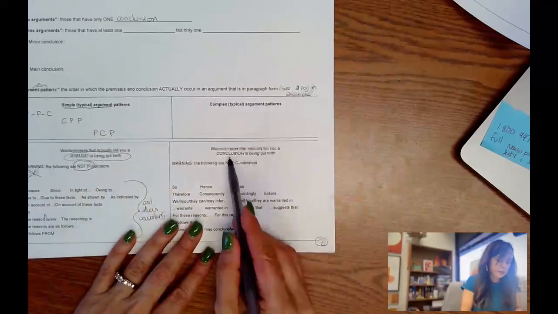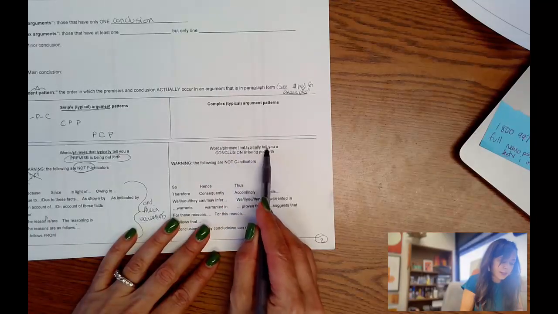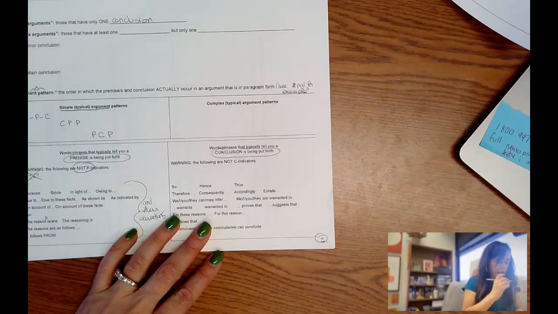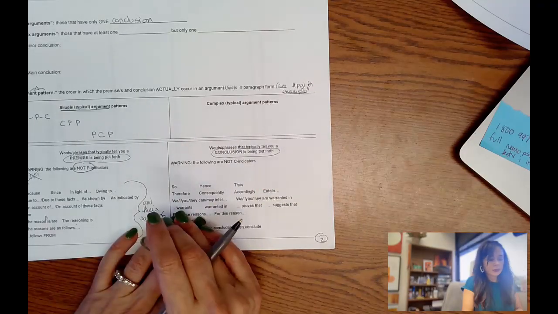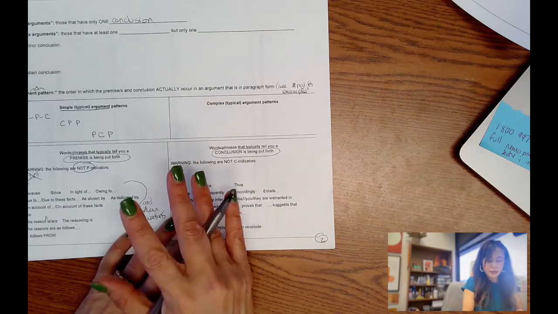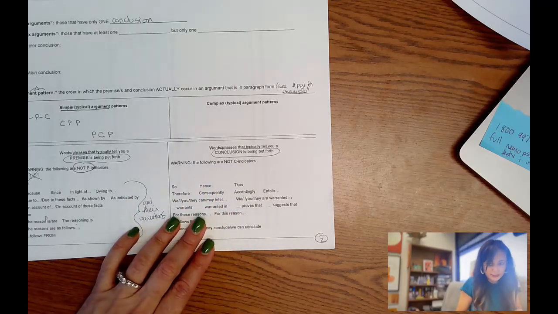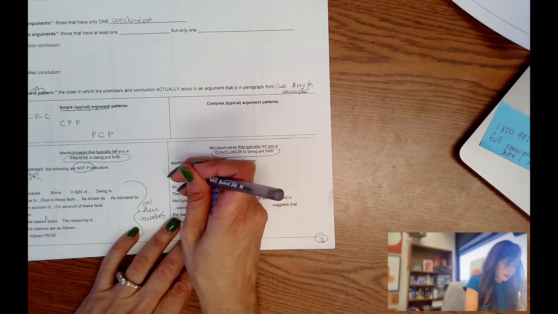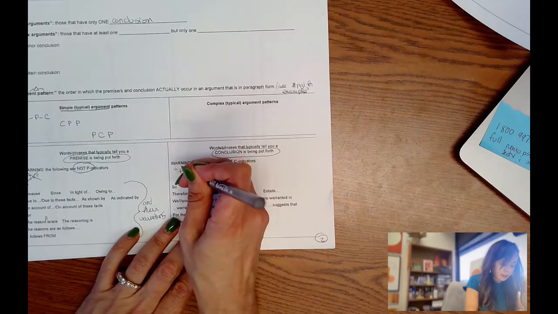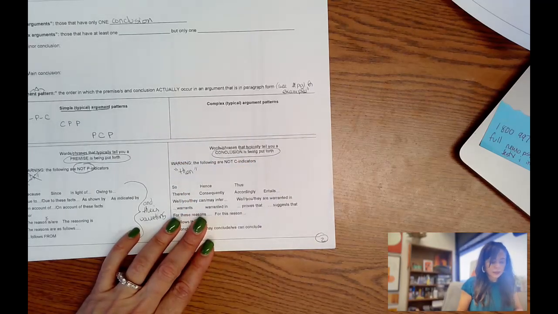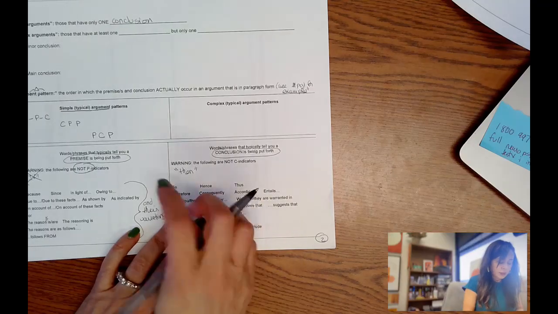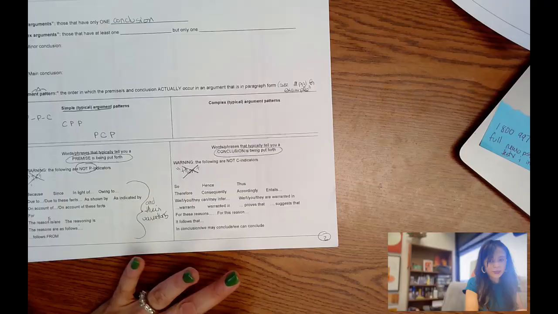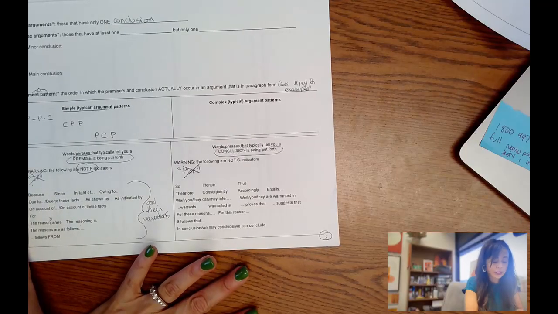Okay, so now let's go to this side over here. Words or phrases that typically tell you a conclusion is being put forth. I have another warning. There's a disagreement about this, especially if you go on the internet, but in terms of this class of philosophy, we are not going to count this word as a conclusion indicator, okay? So, what do you think I want you to do? Put an X over that, right? You need that to remind yourself that this class does not count it as a conclusion indicator.